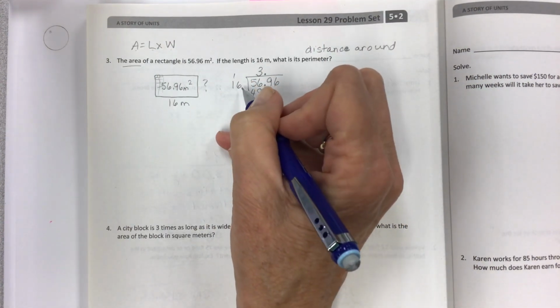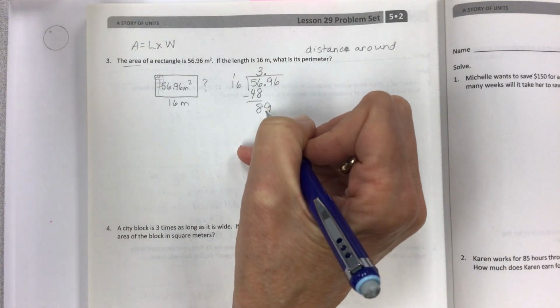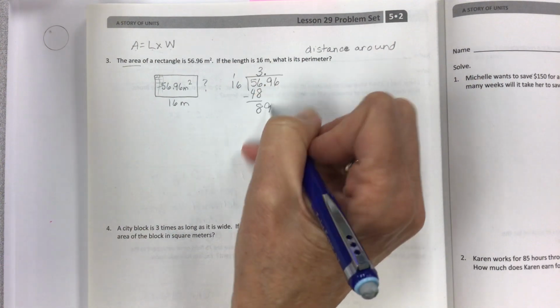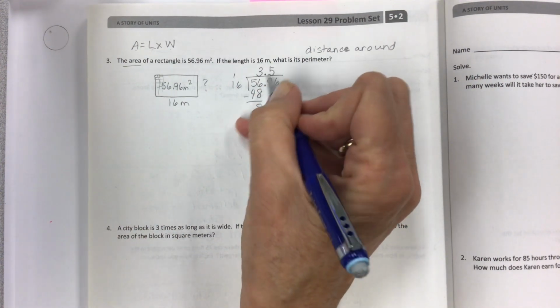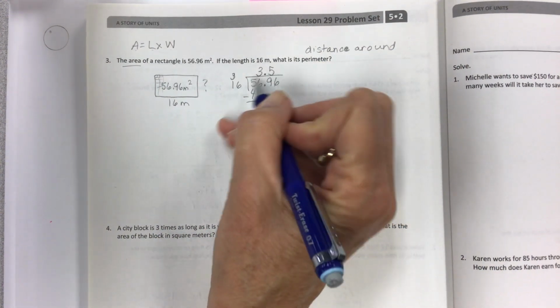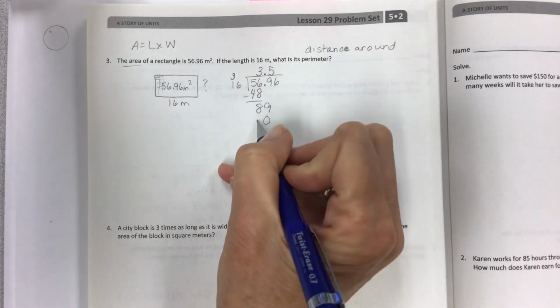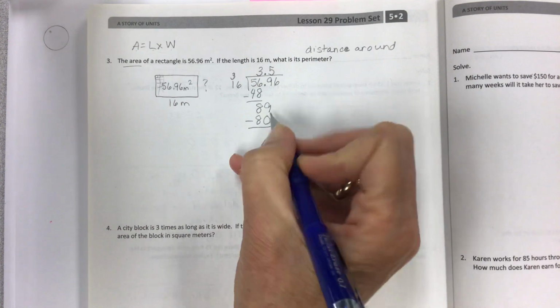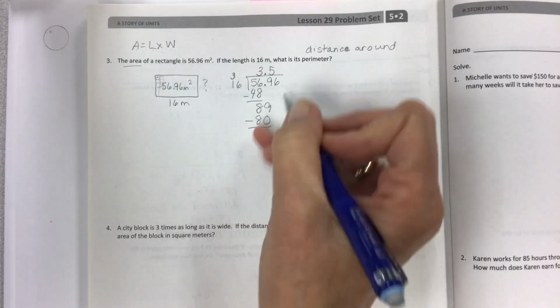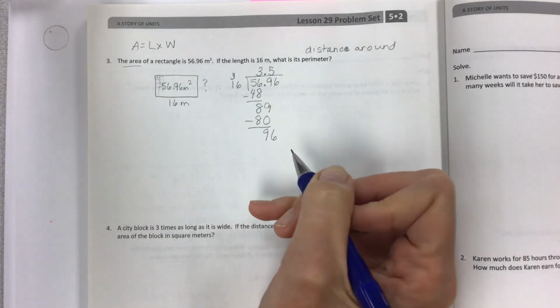If I had 20, 40, 60, 80, that would be for sure 4. I might be able to get 5. 5 times 6 is 30. Yep, I can. 5 times 6 is 30. Carry the 3. And in my head, I was thinking 5 times 1 is 5 plus 3 is 8. So I saw that I had a little bit of room there. 89 minus 80 is 9, and that is less than 16. So we bring down the 6.